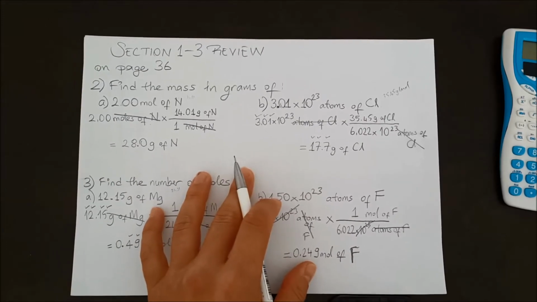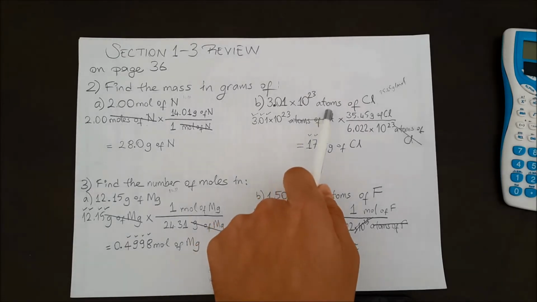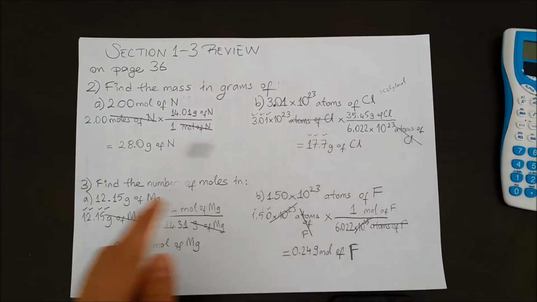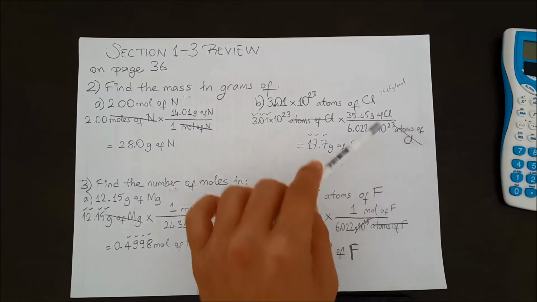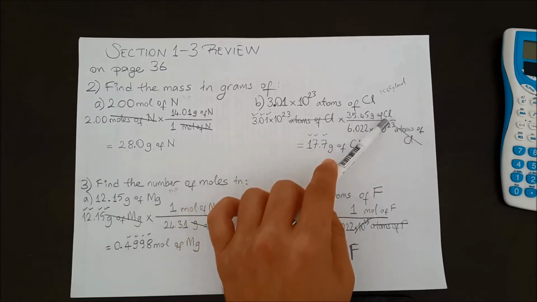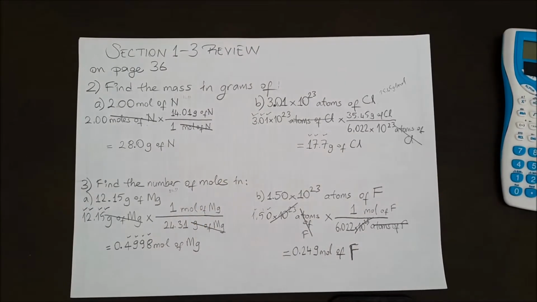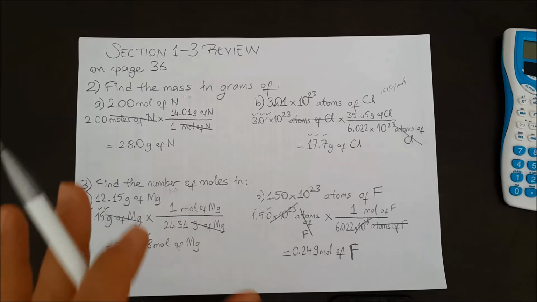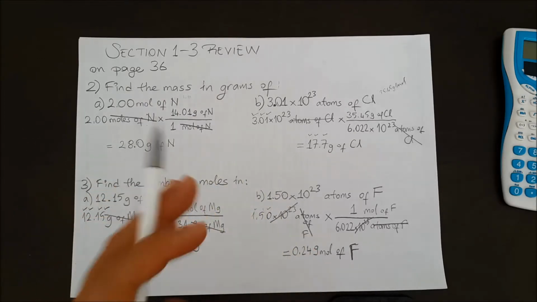Okay. In part B, we have 3.01 times 10 to the power 23 atoms of chlorine. The question says to convert to mass, or what mass they make. We know 6.022 times 10 to the power 23 atoms of chlorine make 35.45 grams of chlorine. This is the constant relation between number of atoms of chlorine and its molar mass. 1 mole of chlorine makes 35.45 grams of chlorine. This can be found in the periodic table. And 1 mole of chlorine contains 6.022 times 10 to the power 23 atoms of chlorine.